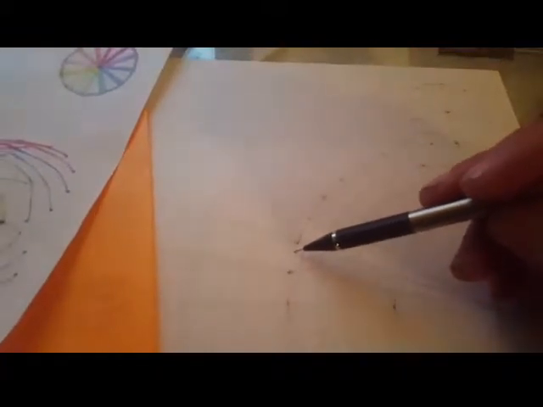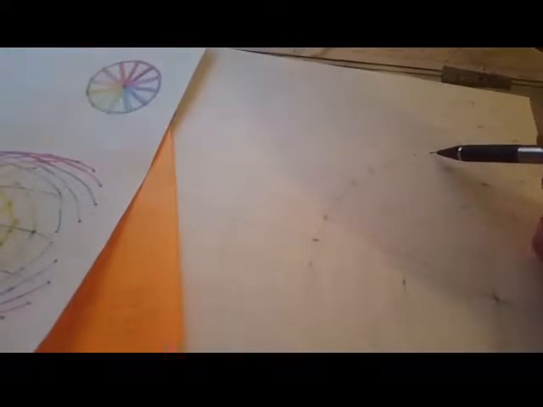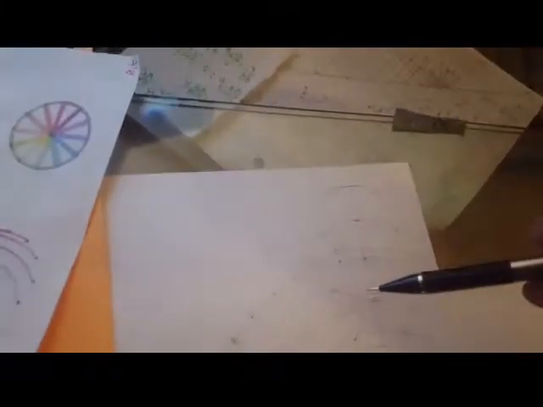So this right here is my unit circle perimeter, which I've separated into 10 equal segments. This is my epicycle circle with a quarter. This radius is a quarter of this radius. Therefore, this circumference is a quarter of this circumference.